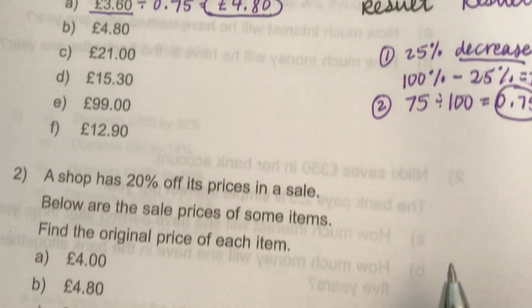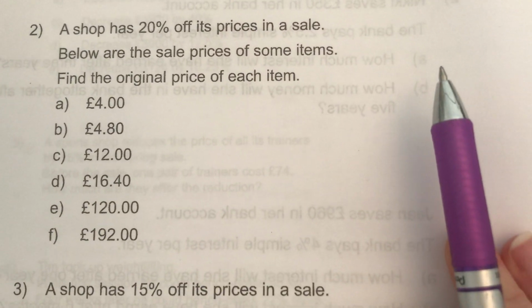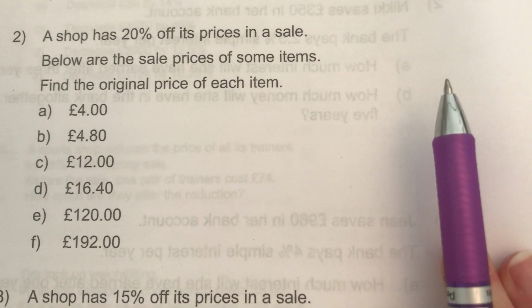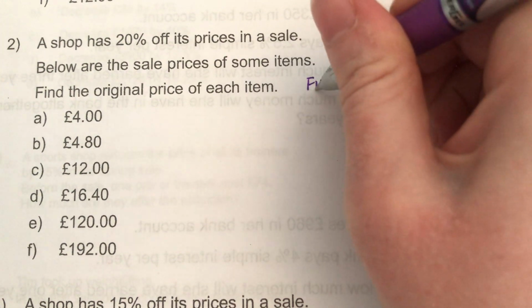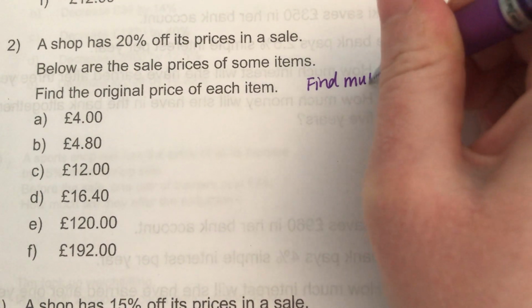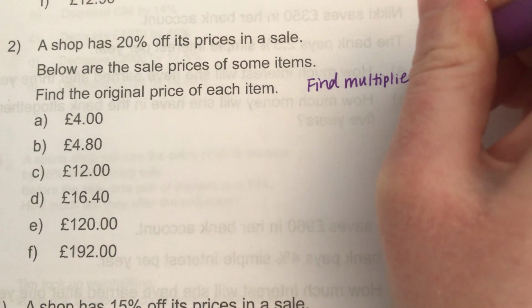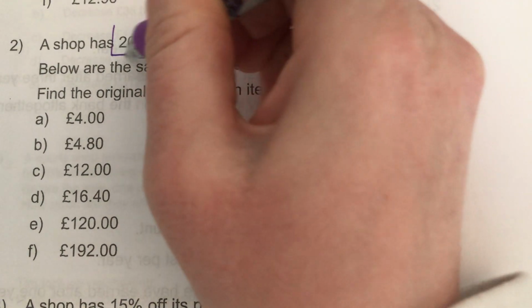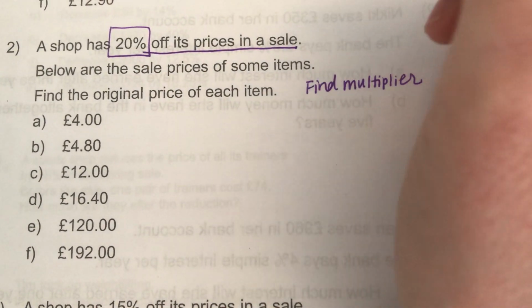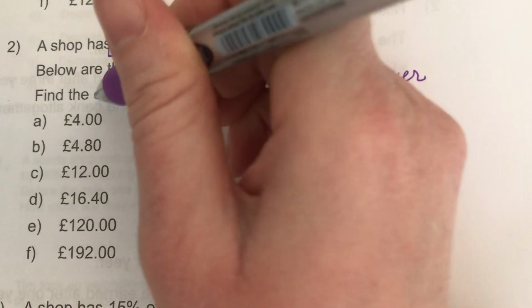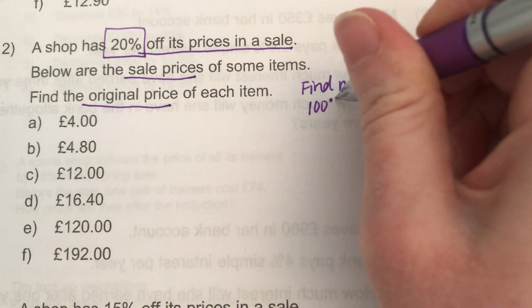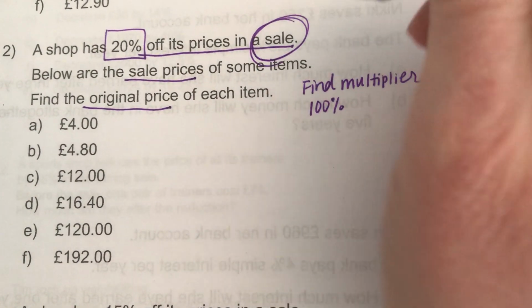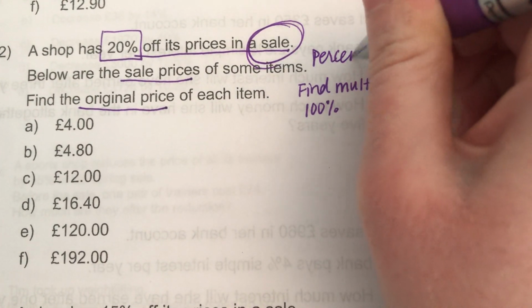All right, let's look at question 2. I'll work question 2A and then I'll let you try the rest of the worksheet on your own. So remember, we want to find the multiplier. That's the first thing we want to do. This question is almost exactly the same as question 1, except we have 20% off its prices. We're given the sale prices again. They want us to find the original price.